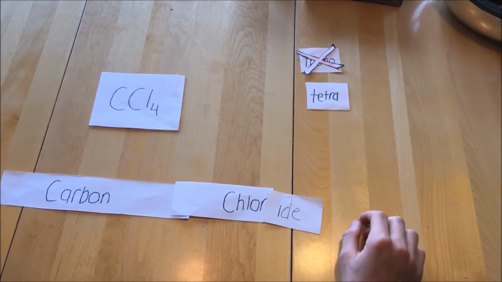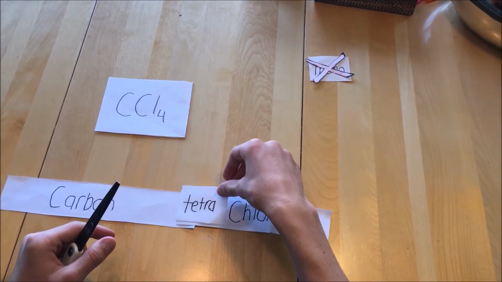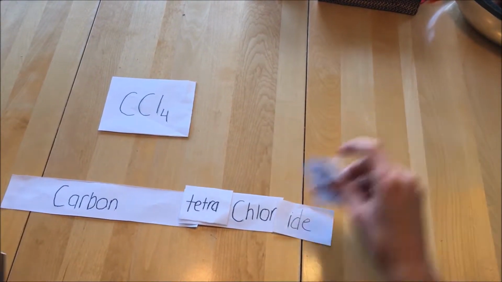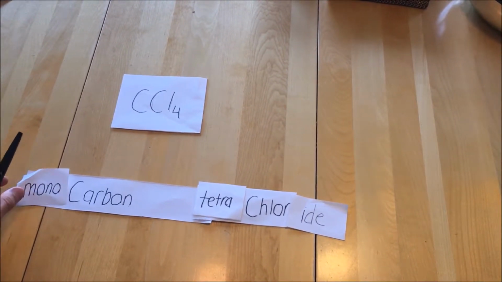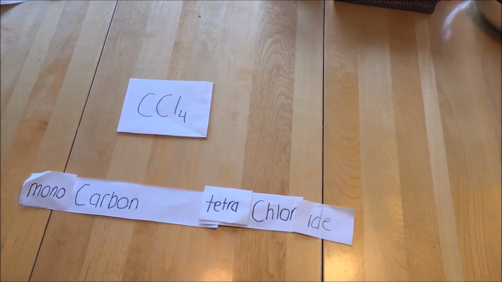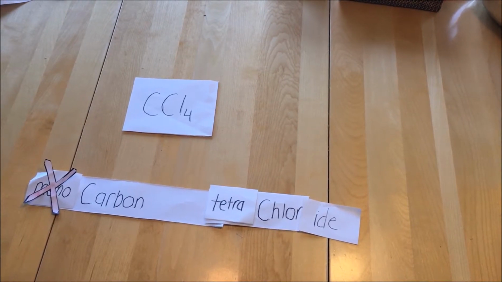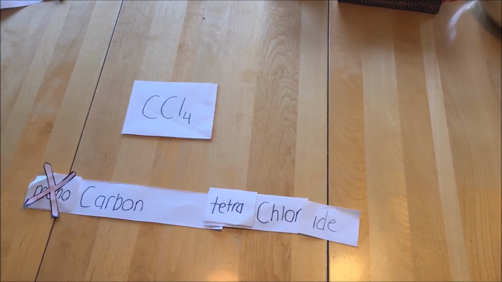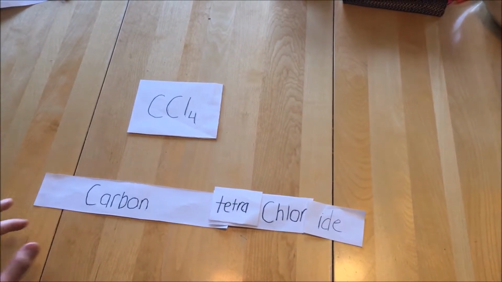Next, put a prefix on each name to show how many atoms of each element are in the compound. Remember to make sure the prefix mono is not used on the first atom in the compound's name. This compound would be called carbon tetrachloride.